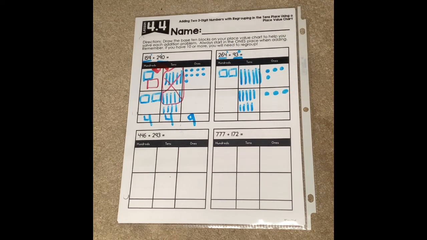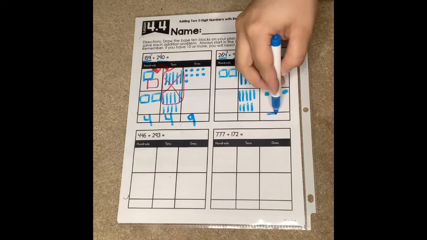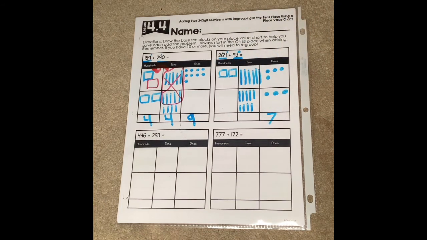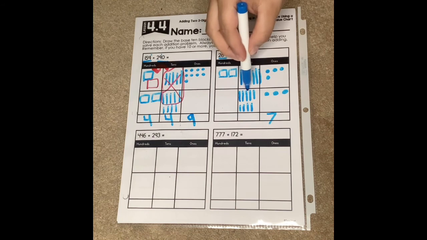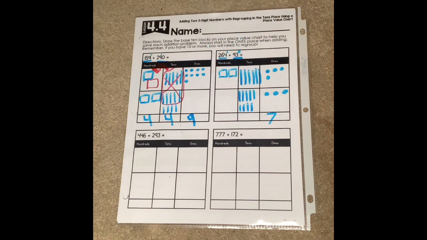Now we built both numbers, and we need to always start in the ones place when we're adding. So let's add our ones. 1, 2, 3, 4, 5, 6, 7. So we have 7 ones. Now we're going to add our tens. 1, 2, 3, 4, 5, 6, 7, 8, 9, 10, 11, 12, 13, 14, 15.